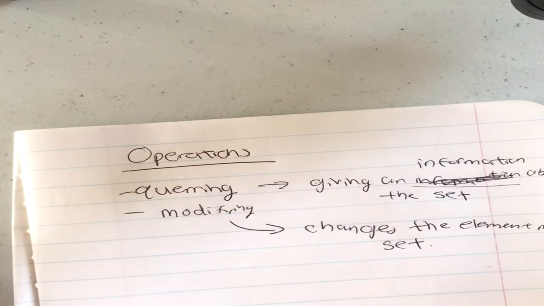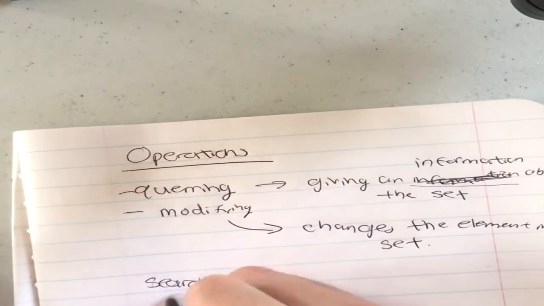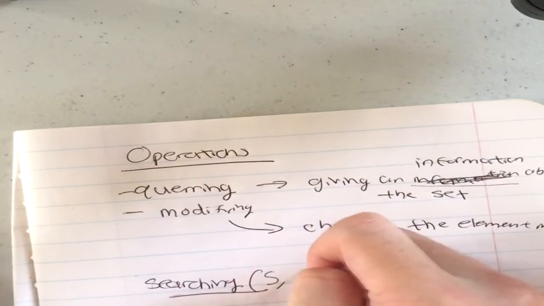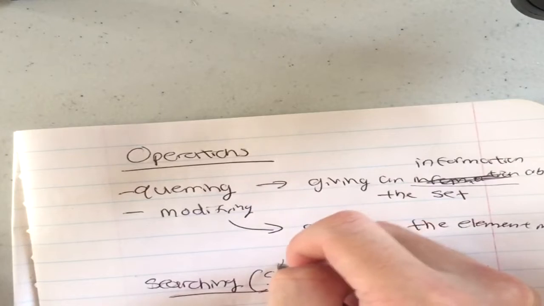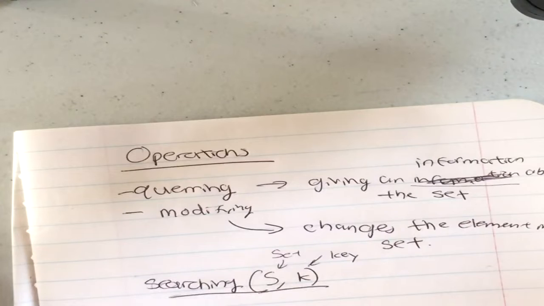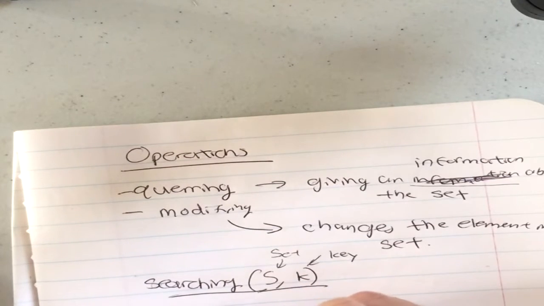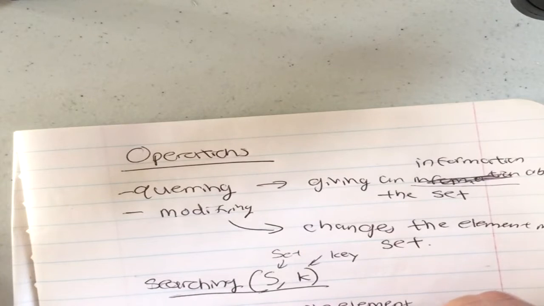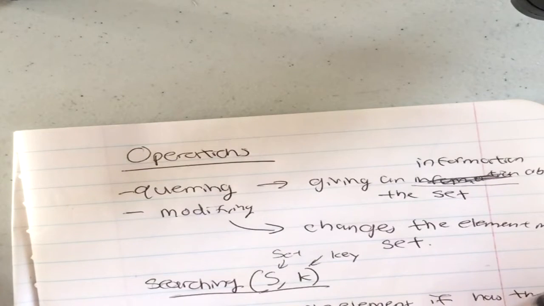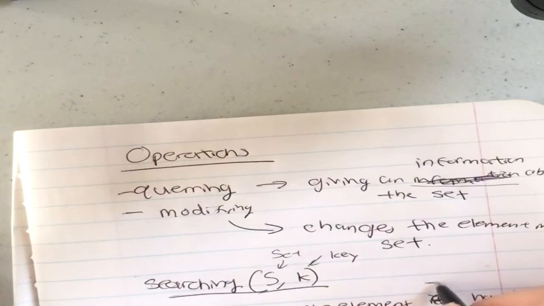Here are some things that should be implemented in sets. Searching for an element: does it contain something? If you have the set S and your key k, this returns an element that has the key k in the set.